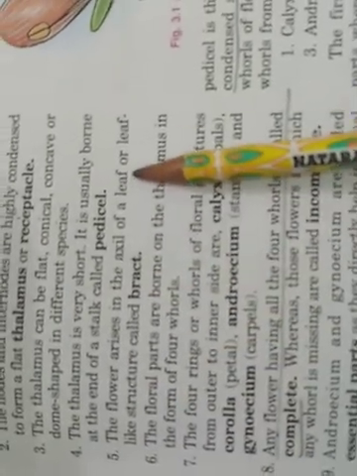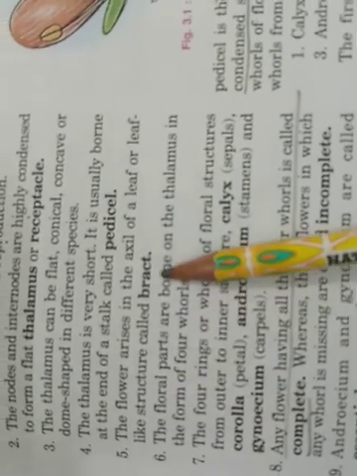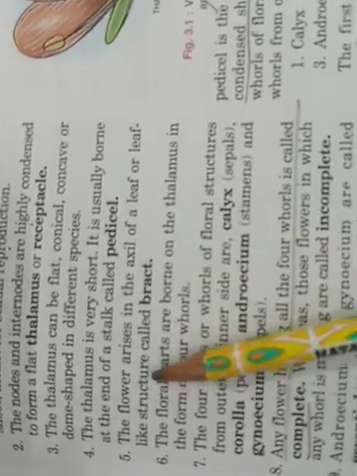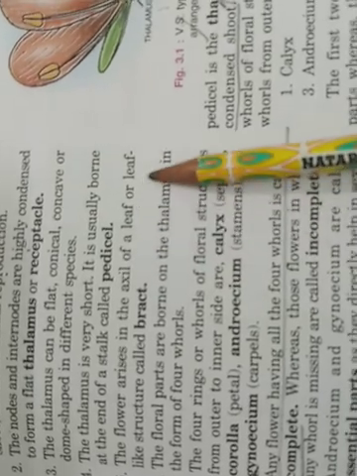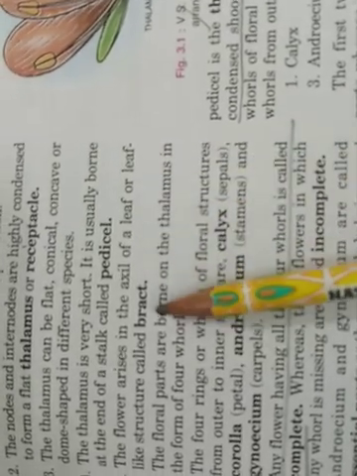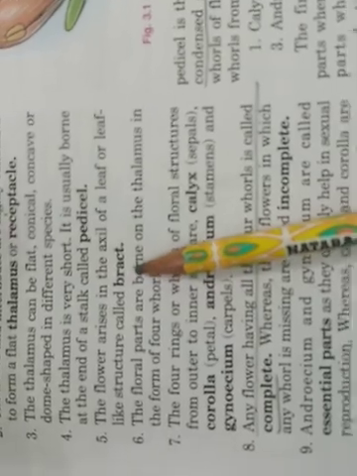The flower arises in the axil of a leaf or leaf-like structure called the bract. Now this flower arises in the axil of a leaf or a leaf-like structure, and this leaf-like structure is known as a bract. The floral parts are borne on thalamus in the form of 4 rolls.